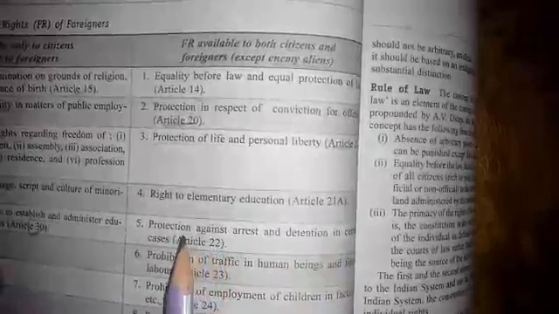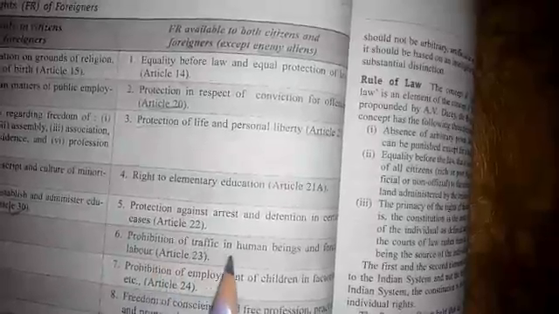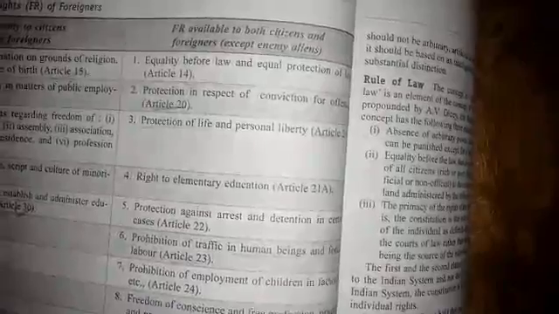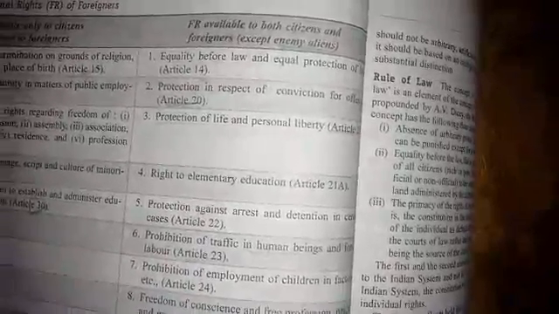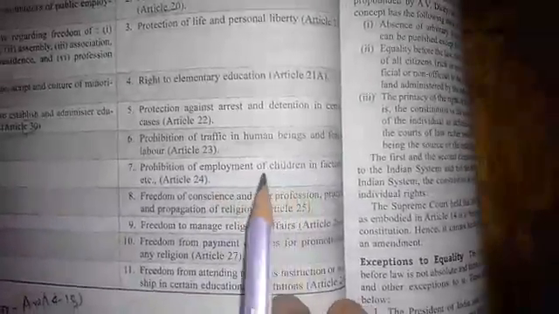Article 22 deals with arrest and detention in certain cases. Prohibition of human trafficking: foreigners are also protected in India, with no human trafficking with respect to foreigners also. Then the prohibition of employment of children.